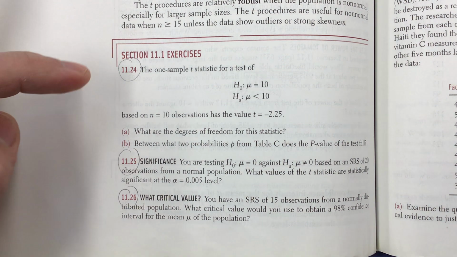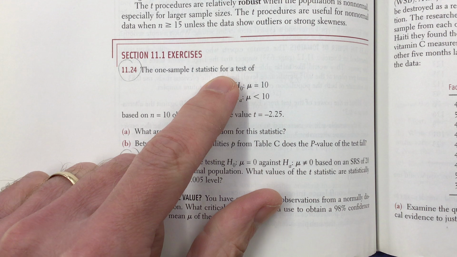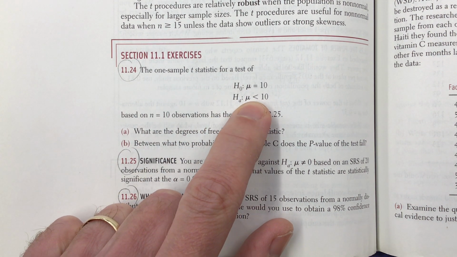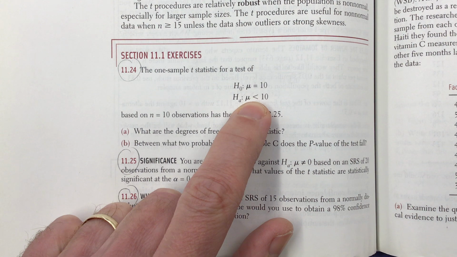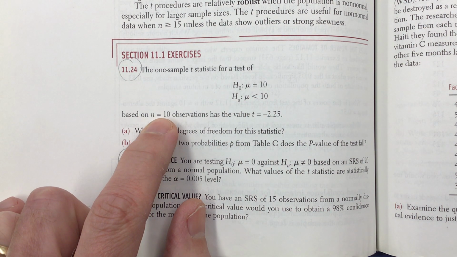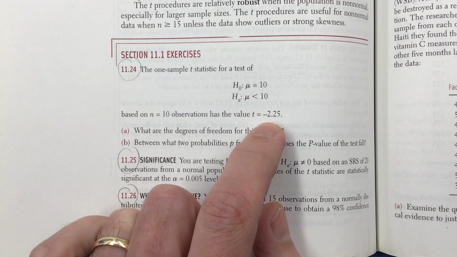So here we are. First problem. We have a one sample T statistic. This was my test. So in other words, it's one-sided. That's the key thing to notice. Based on a sample size of 10, this is the test statistic that's calculated.